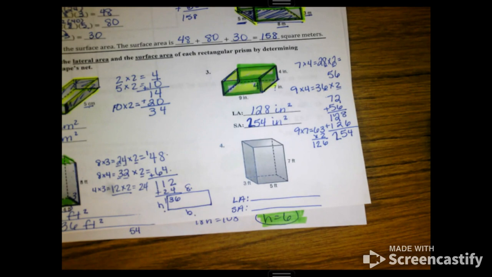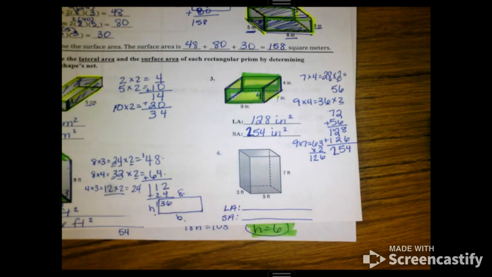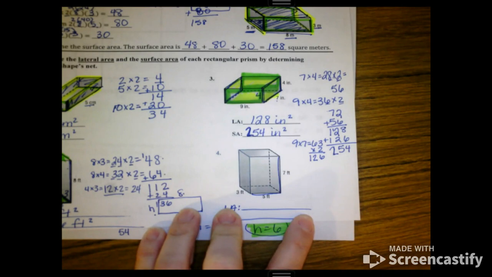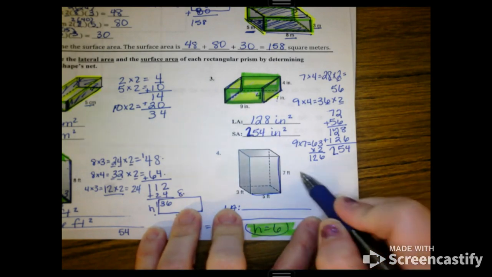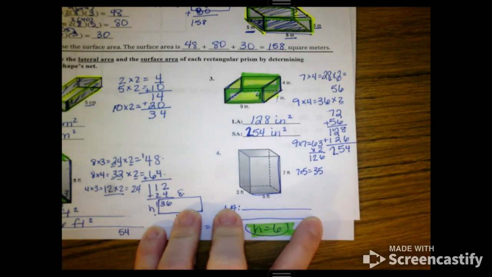So if I ask somebody to go up to the board, Connor's hand went up instantly. All right, Connor. Is there a marker up there? Yes. So you have to do 7 times 5 and get your side. So you're saying this side first? Yes. It's 35, and you have it twice. So 35 times 2 is 70.